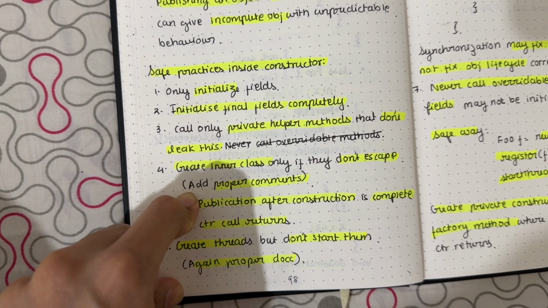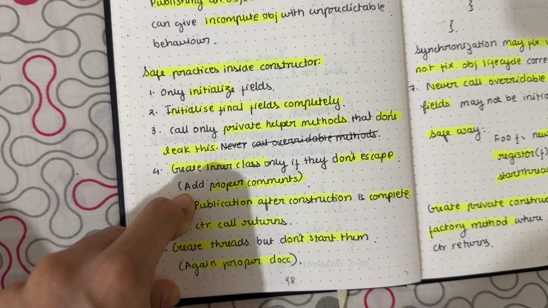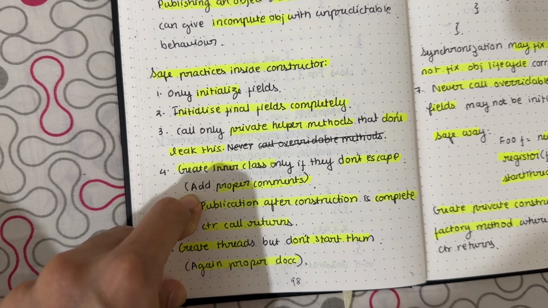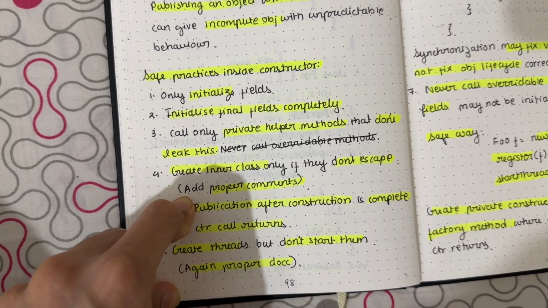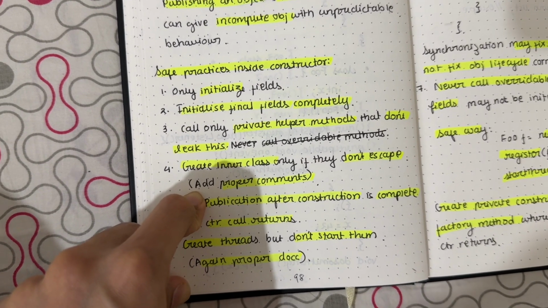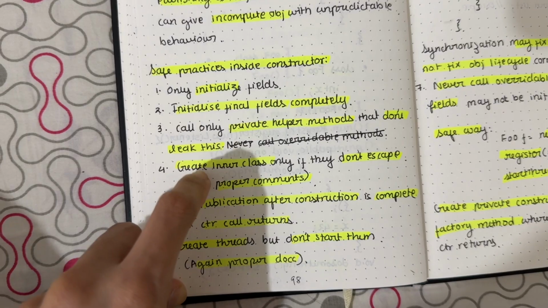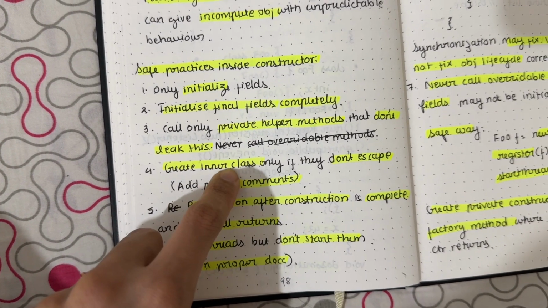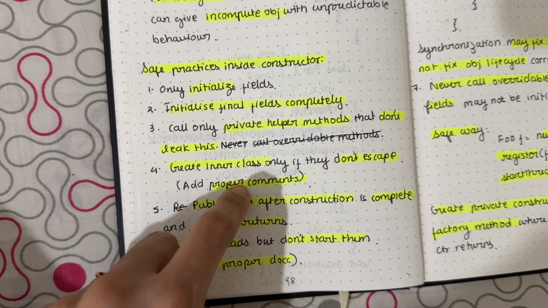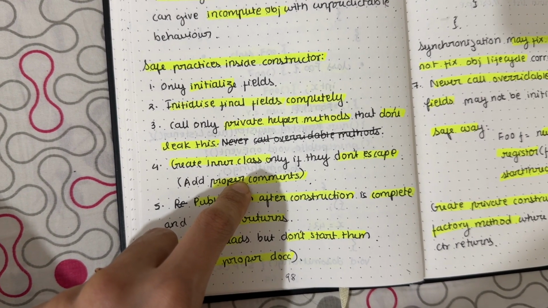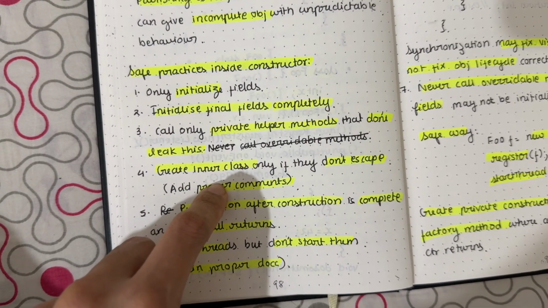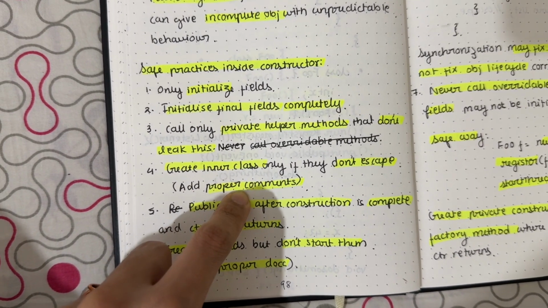Now, as we have seen, inner classes have a hidden reference to the enclosing this instance. But if we don't call any methods of the enclosing class, this won't be leaked. But you need to add proper comments while using an inner class in the constructor, because in a future enhancement there can be a possibility that a developer can call the methods and let this escape.